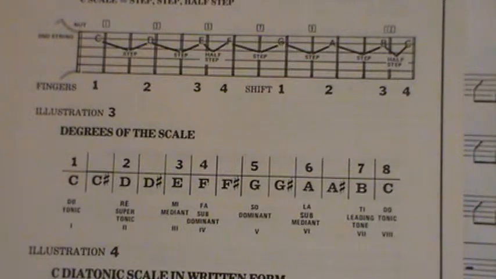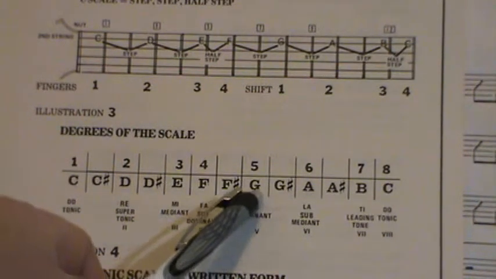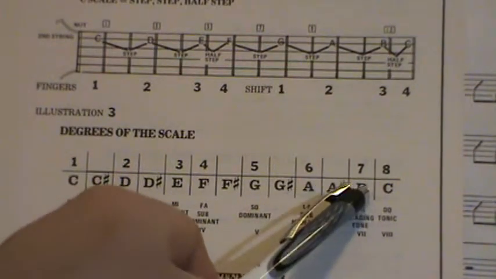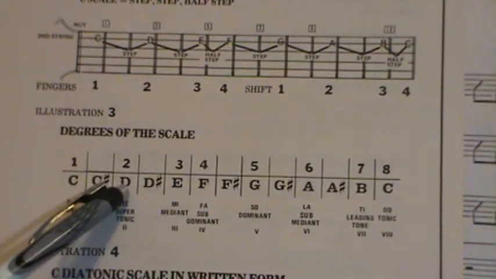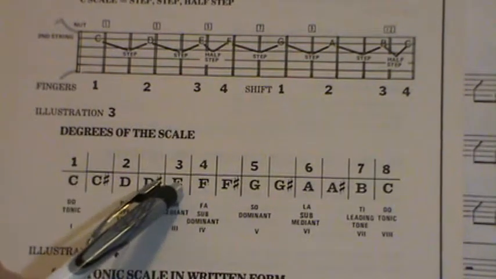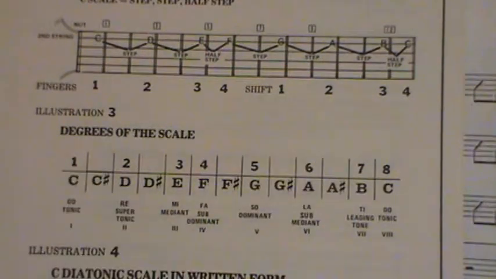Music has like 7, 8 notes: C, D, E, F, G, A, B, C. So C is 1, 2, 3, 4, 5, 6, 7 notes. The 7 notes are C, D, E, F, G, A, B.